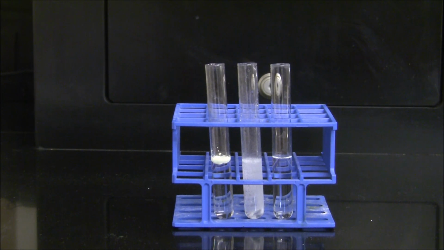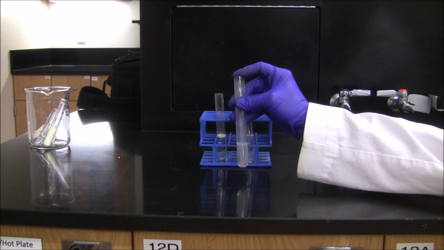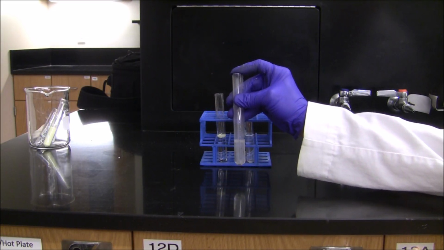When the zinc metal comes in contact with the hydrochloric acid, it begins to bubble immediately. Anytime you create a new material, whether it's a new gas, a new solid, or a color change occurs, that's evidence of a chemical reaction. So this is evidence that a chemical reaction is occurring between the zinc and the hydrochloric acid. To identify what this gas is, we're going to do a flame test.